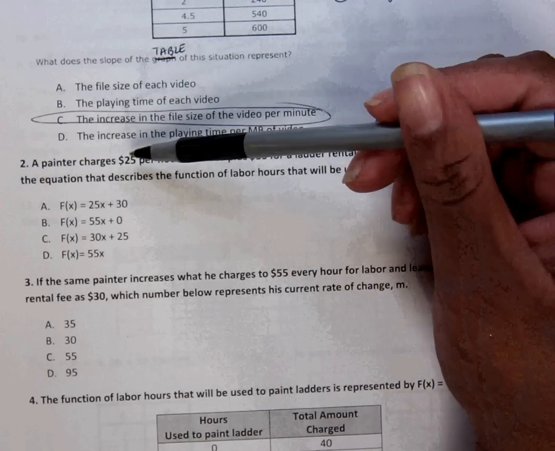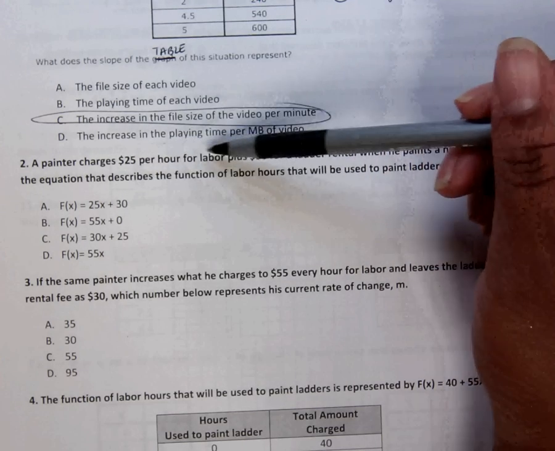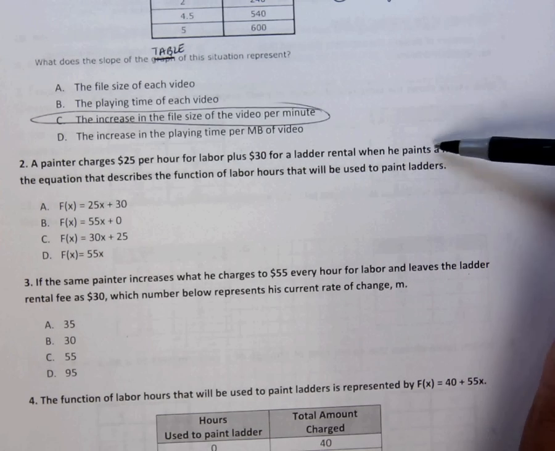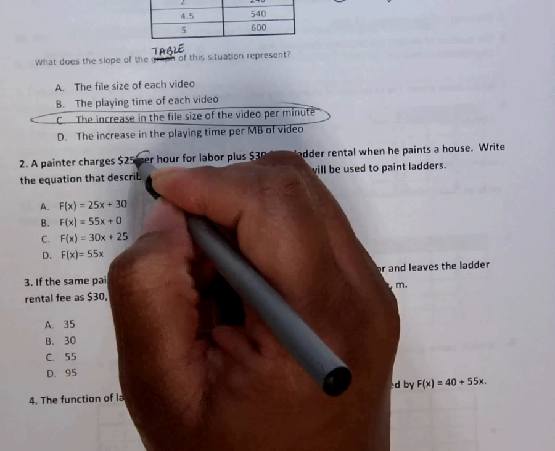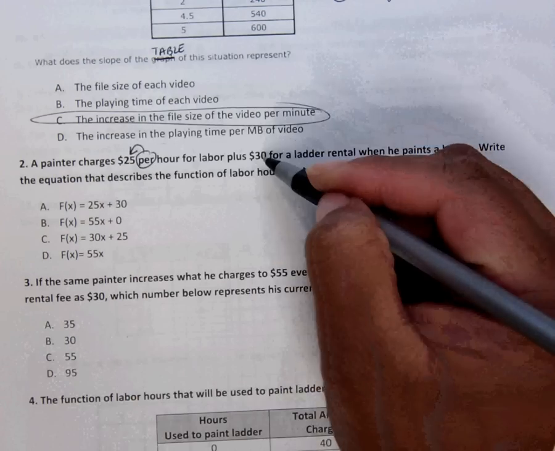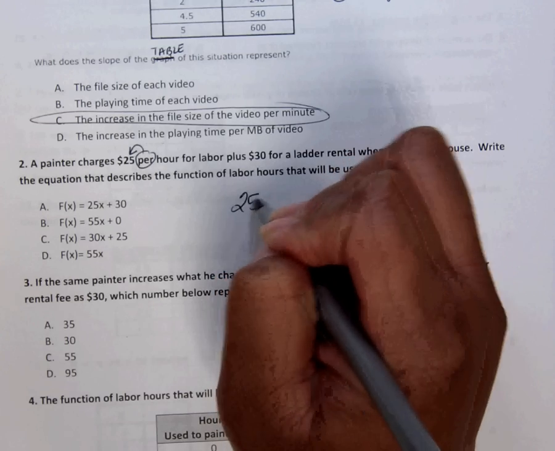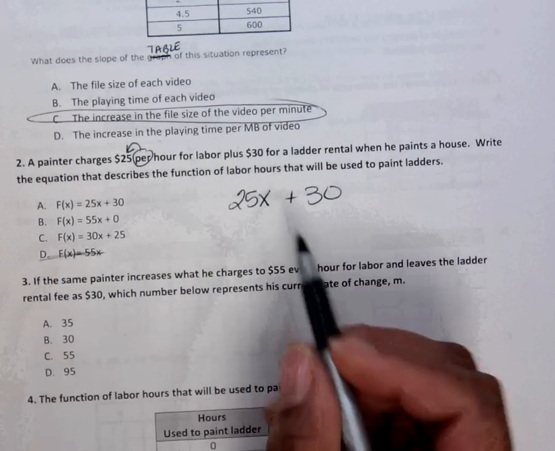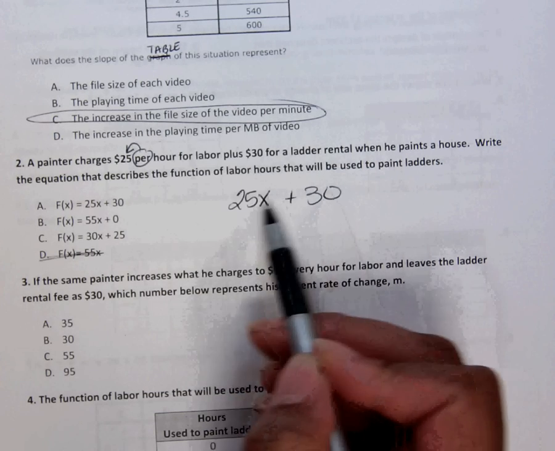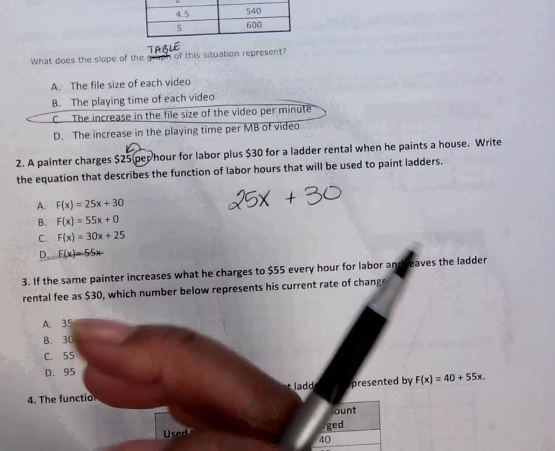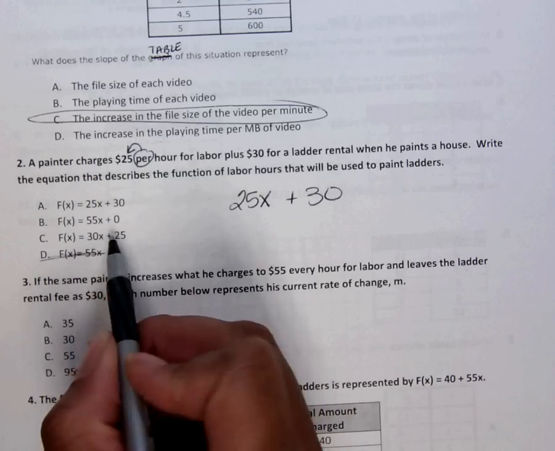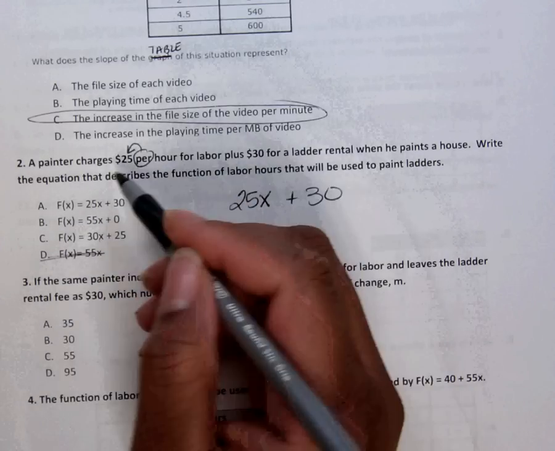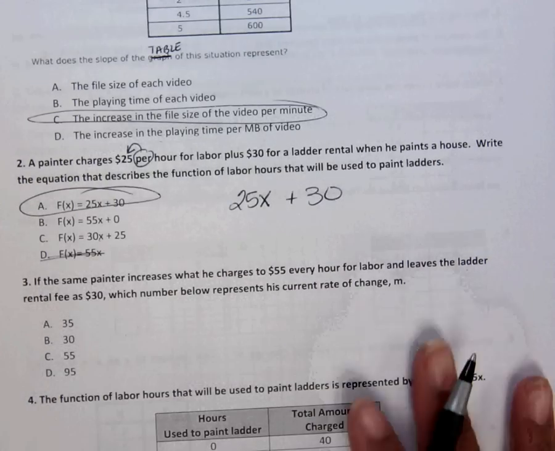Number 2, a painter charges $25 per hour for labor plus $30 for a ladder rental when he paints a house. So that right there tells me the per is applied to the $25, not the 30. So that is 25x plus 30. You never add those together. This has an x, this one does not, so they are not like terms. They stay separate. The x does not go on the 30 because per is in the sentence with the 25. It's applied to the 25. So A is the answer.